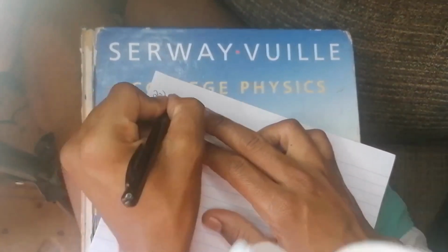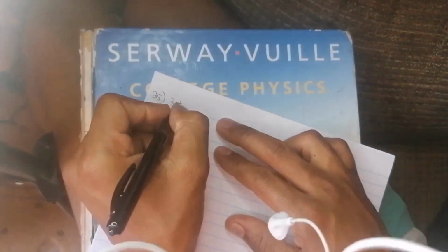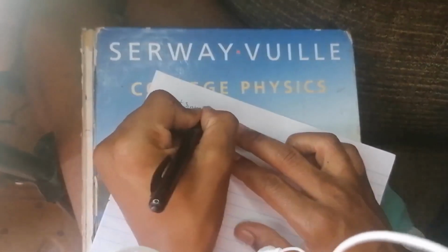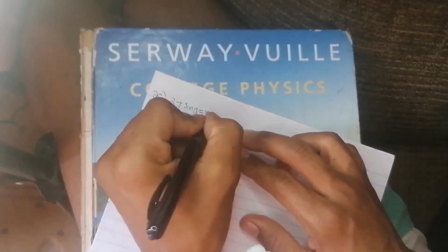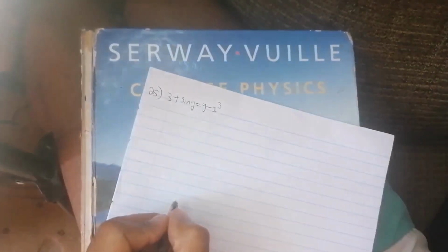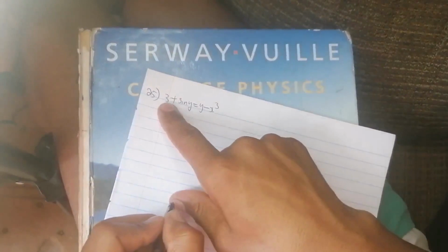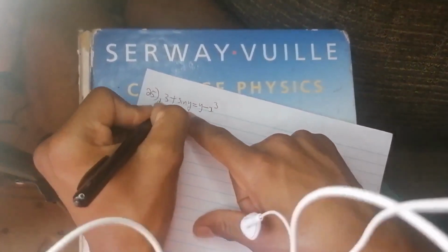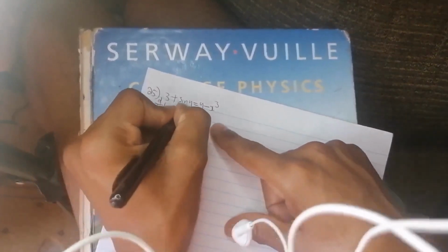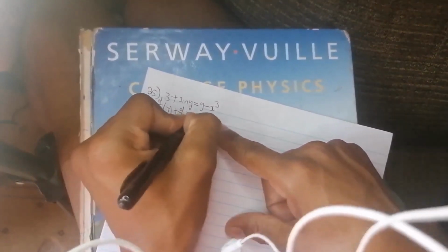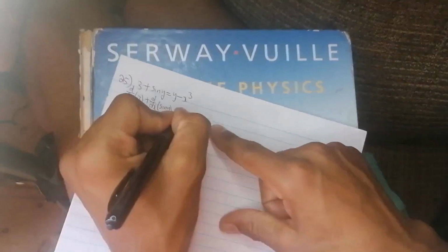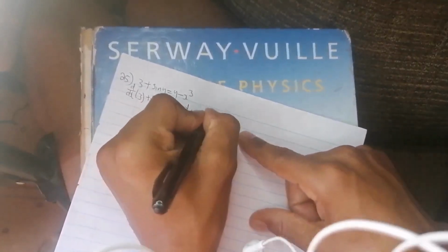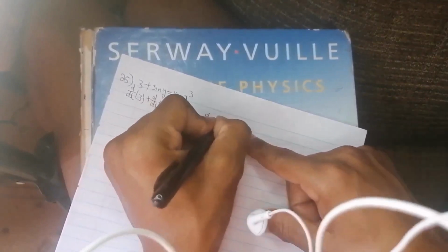We say we have 3 plus sine y, that is equals to y minus x3. And I know that the derivative, okay, let me say d over dx of 3, d over dx of sine y, d over dx of y, minus d over dx of x3.